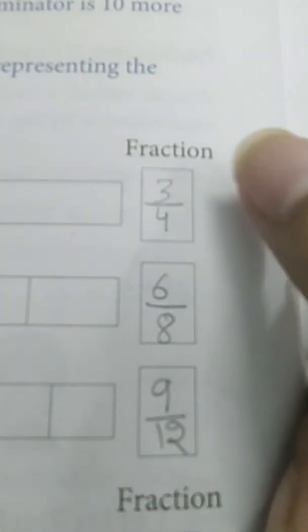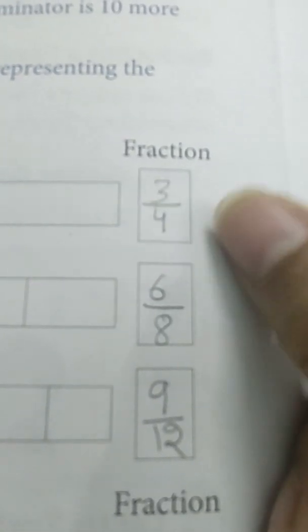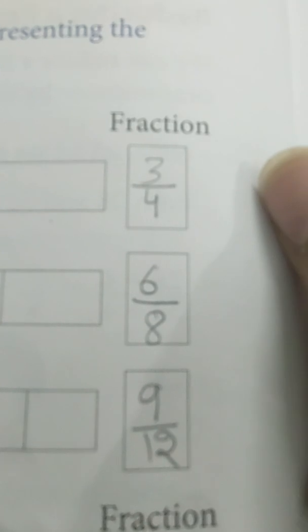Now let me show you one more thing. Let us take 3/4 as the fraction. If we multiply the numerator and denominator both by 2, 3 2s are 6, 4 2s are 8, so we get 6/8. Now multiply 3 and 4 by 3, numerator 3 and denominator 3. So 3 3s are 9, 4 3s are 12. So when you multiply the numerator and denominator by the same number, we will get the equivalent fraction.